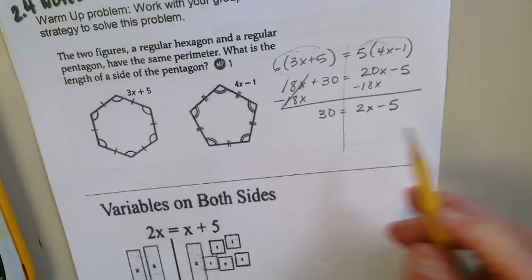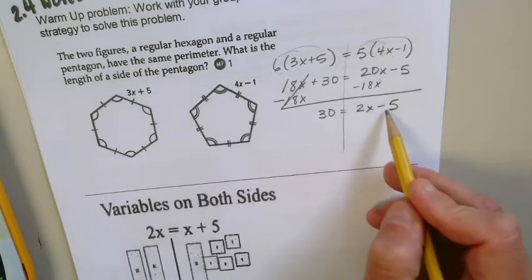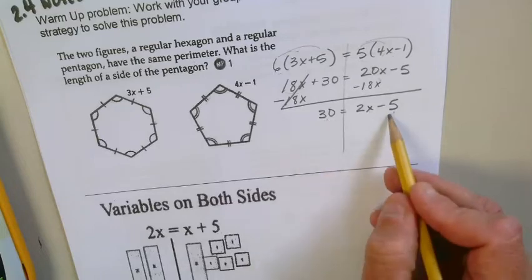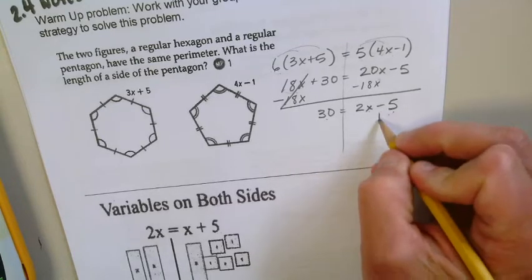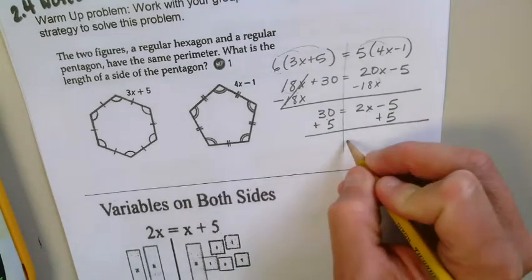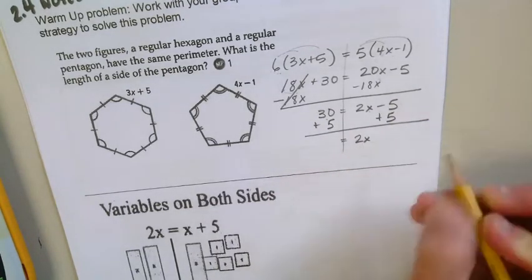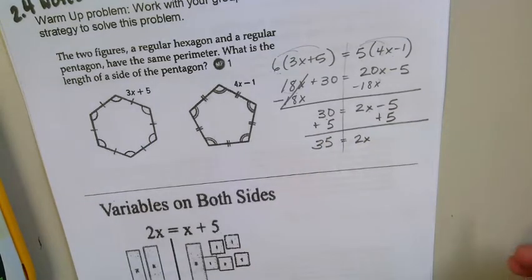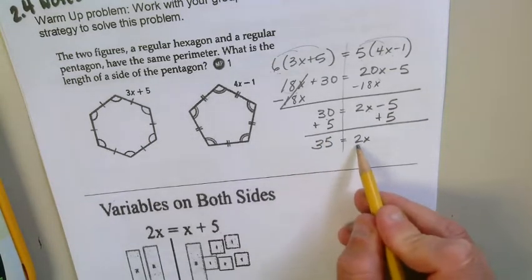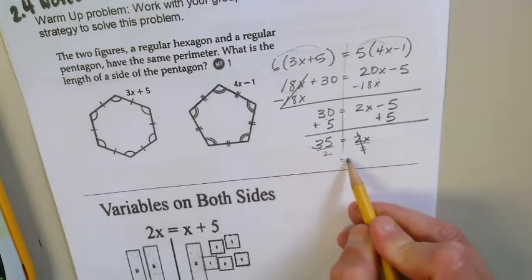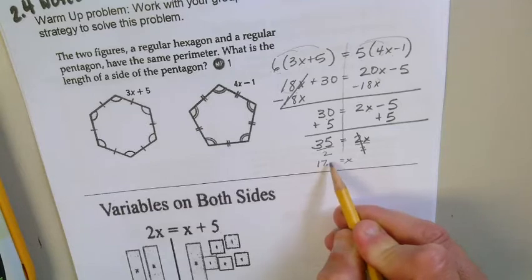Now, to get the x by itself, I have to do something with this guy. He's a negative right now, so I'm going to make him a positive, the opposite of what he currently is. And so this is 2x is equal to 35. Now if I continue and divide by 2 to solve for x, my x value is 17.5.